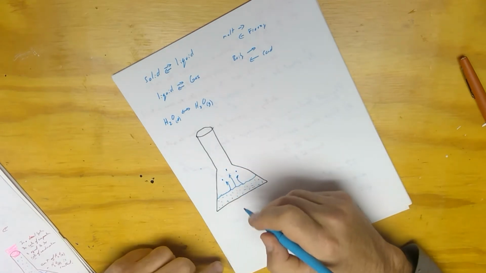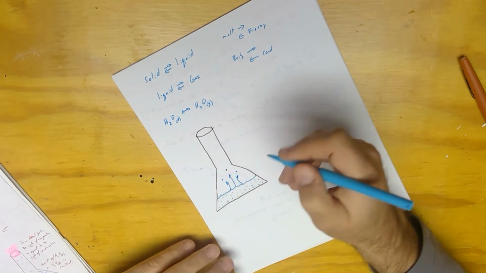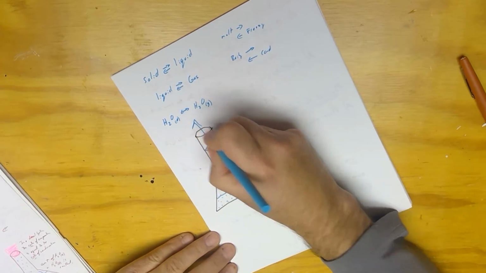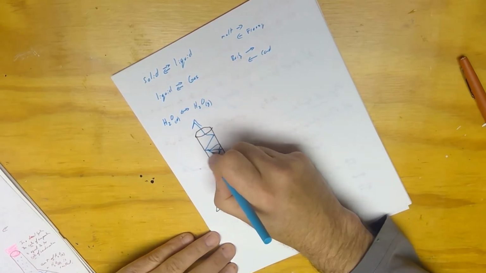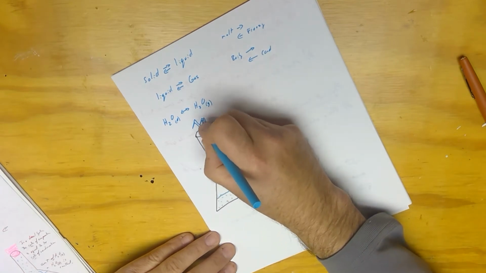Now, what do these particles do? Well, they're gas particles, so they vibrate, rotate, and translate, and they translate in constant random straight line motion. So you go boom, boom, boom, boom, boom.